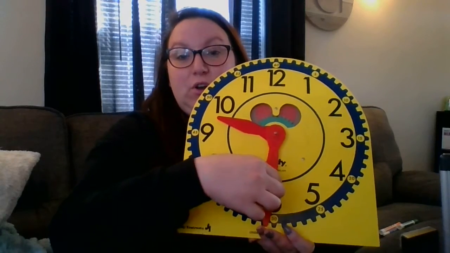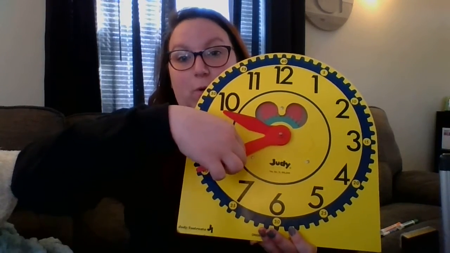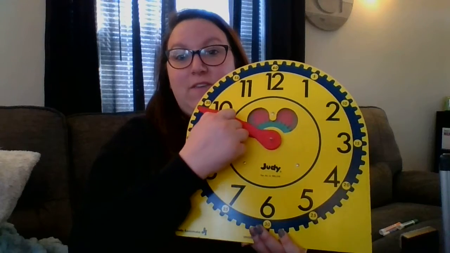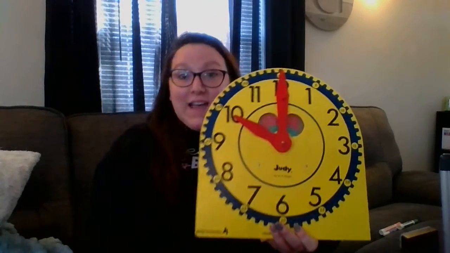So that's an easy way to help you figure out the minute hand, by counting by 5s. Let's see if we can do it. It goes 5, 10, 15, 20, 25, 30, 35, 40, 45, 50, 55, 60, or o'clock, 00. That's how we count by 5s.